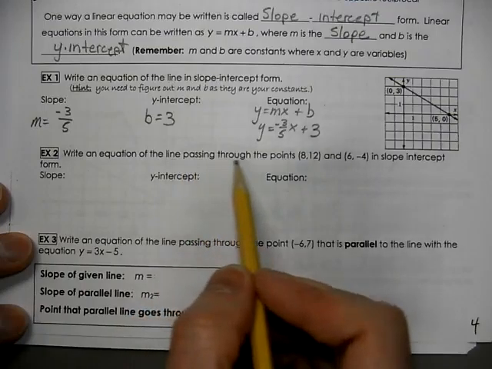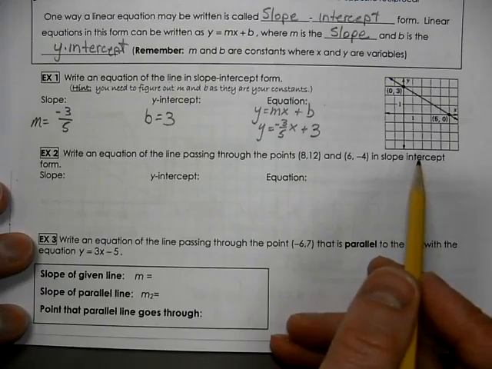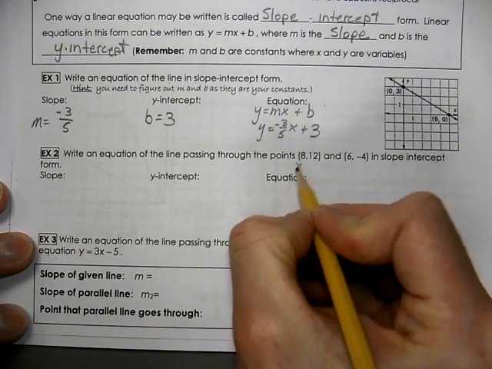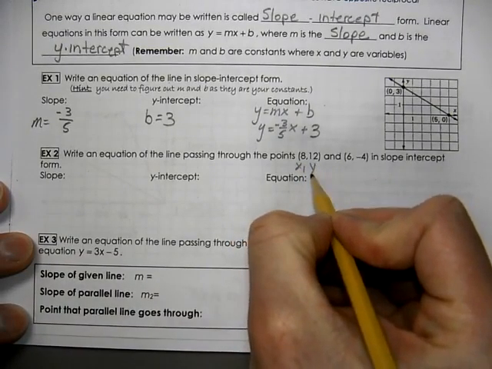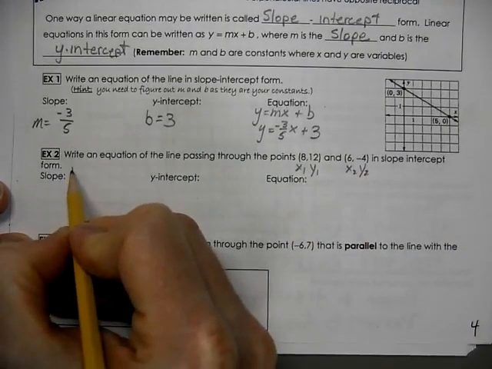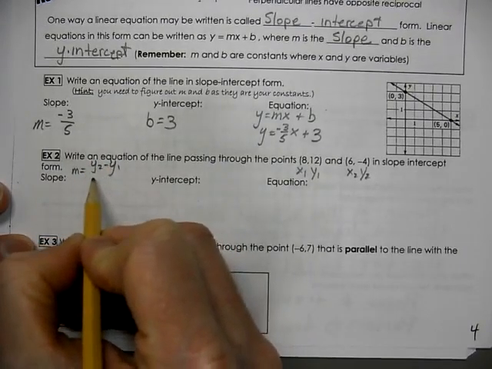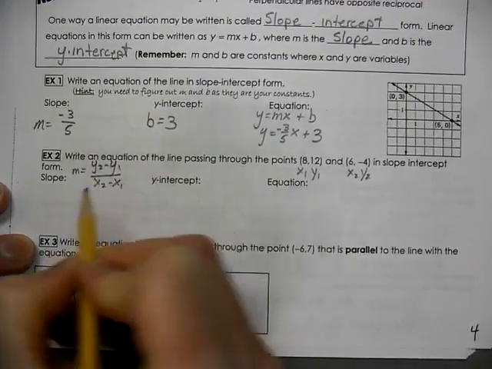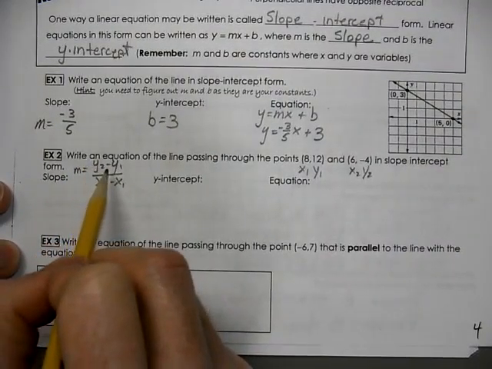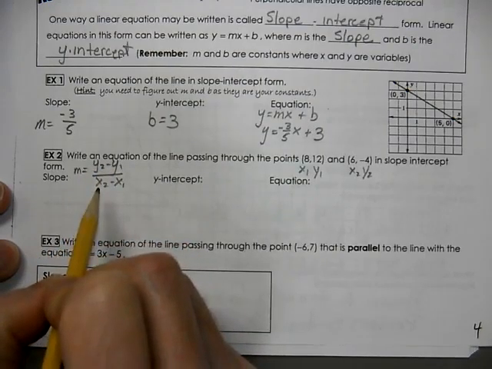We're going to write an equation of a line passing through the points (8, 12) and (6, -4). We're going to write this in slope-intercept form. So we're going to call 8 x1, 12 y1, 6 x2, -4 y2. So label your points. When we calculate our slope, we're going to use the formula y2 minus y1 over x2 minus x1. Always remember to write your formula. Get used to how it's made. Recognize that we have minuses in that formula, and we also have the y's have to be on top.